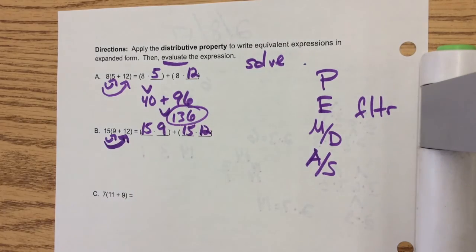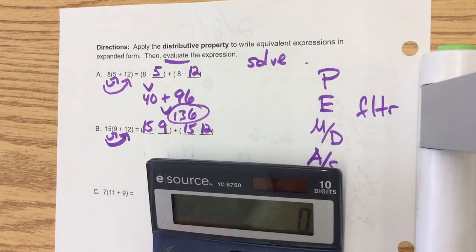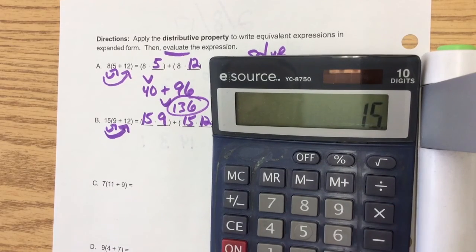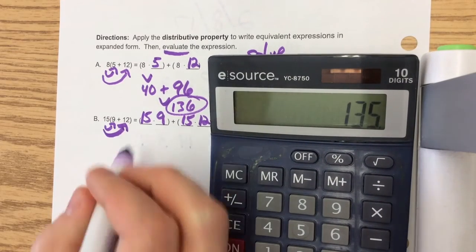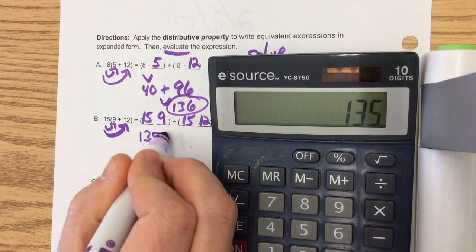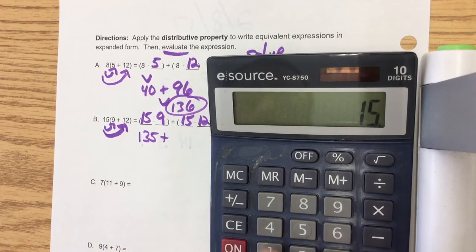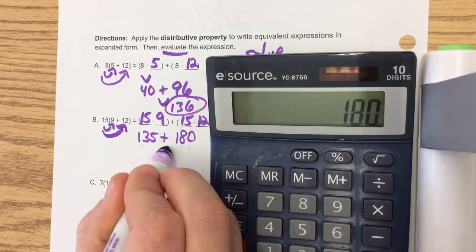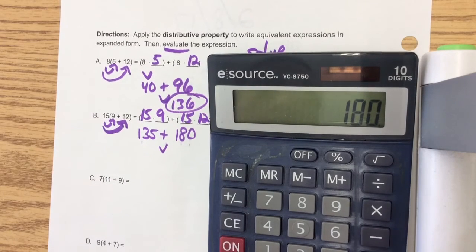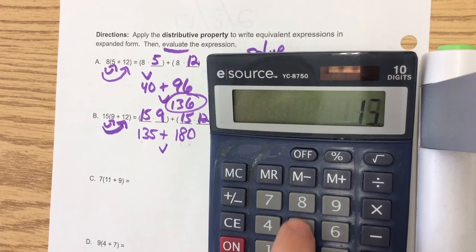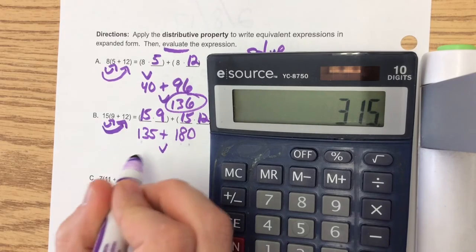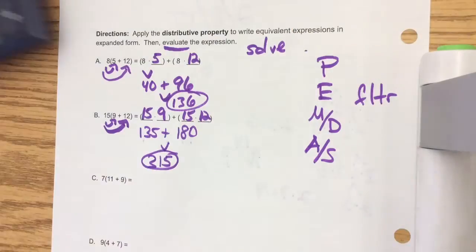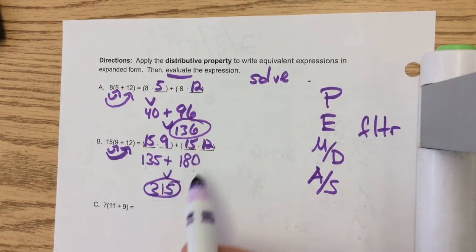Okay, so again, use the calculator and check those out. All right, so we got 15 times 9. 135. Plus 15 times 12. 180. Add them together. Well, I already have the 180 here, so I'm just going to hit plus 135. Solve it. 315. Okay, so again, make sure you use the same setup here.